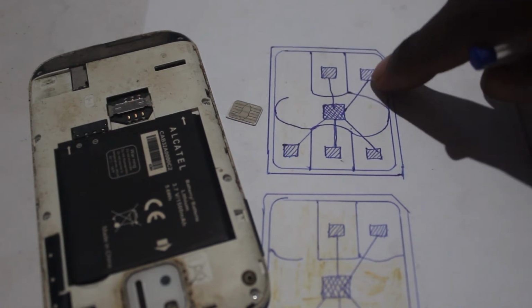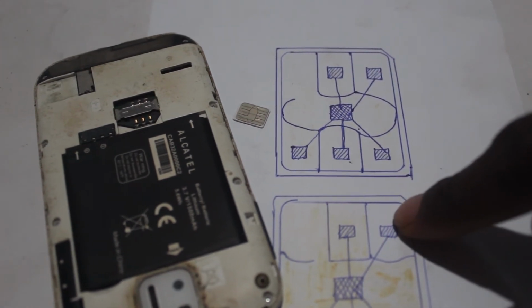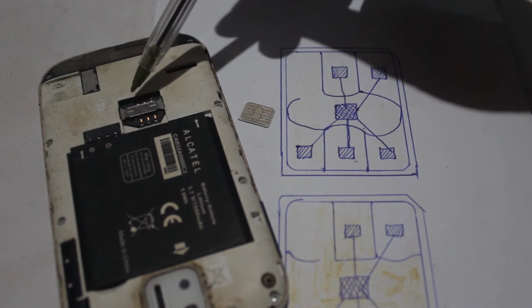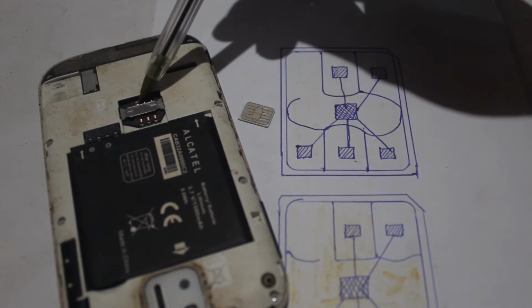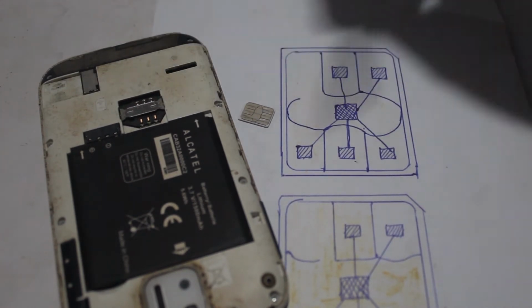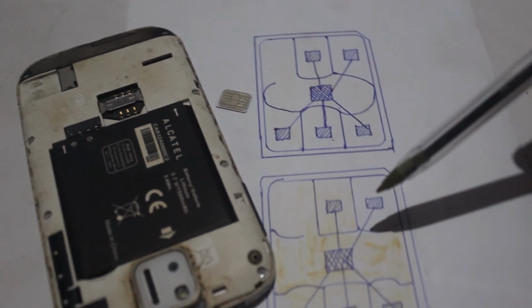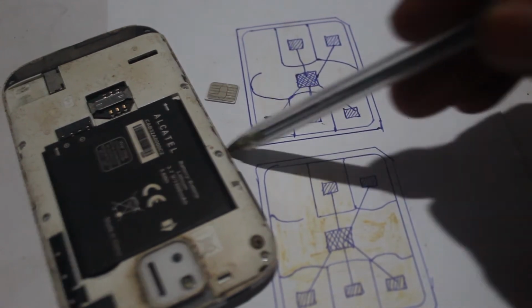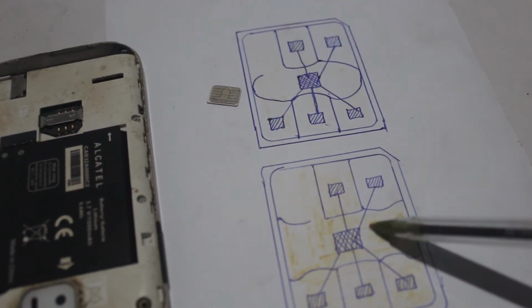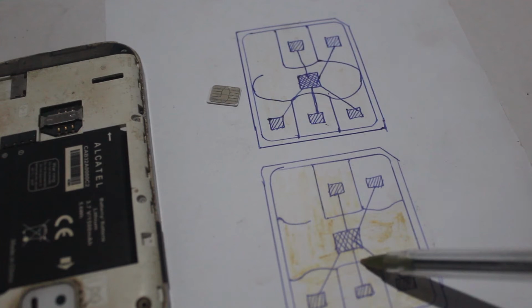There's this portion of the SIM that we are going to scratch. It is the one that is connected to this pin here. As we are looking at this SIM, we are seeing cables connected to the main chip.